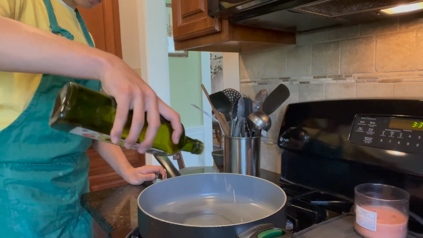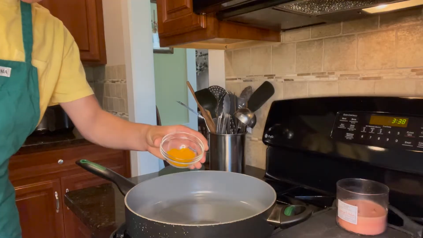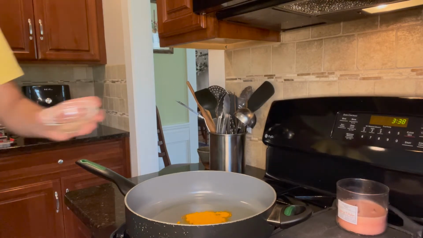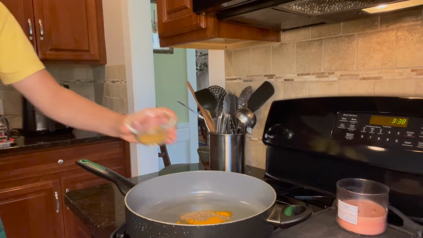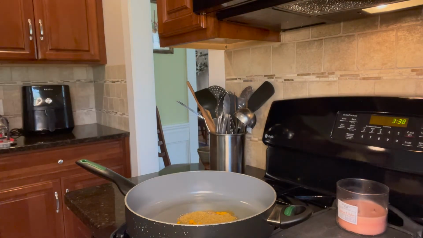Off to the stove now, where I pour a generous helping of avocado oil into a pan under medium-high heat. I like to toast my spices before using them, so I throw in my turmeric, my coriander seeds, my cumin, and my garam masala to toast.